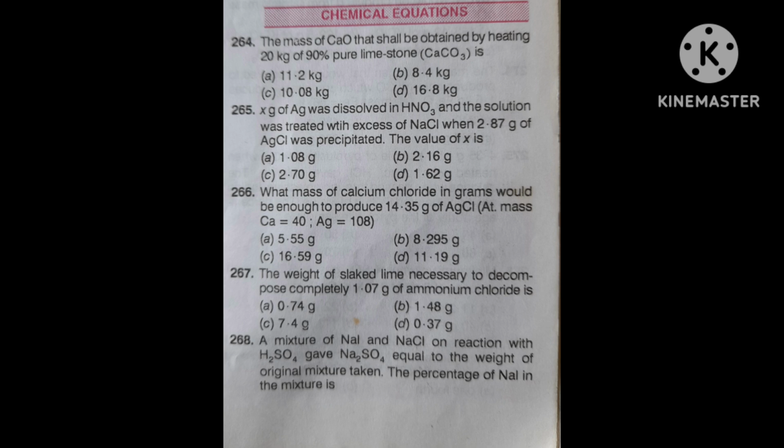When 2.87 gram of AgCl was precipitated, the value of X is first option 1.08 gram, second option 2.16 gram, third option 2.70 gram, fourth option 1.62 gram.